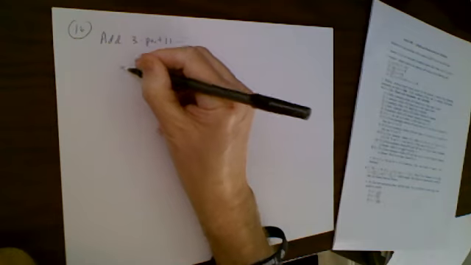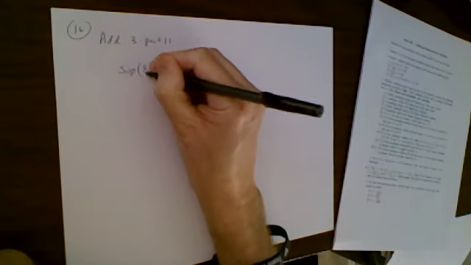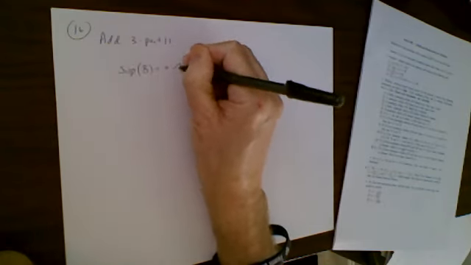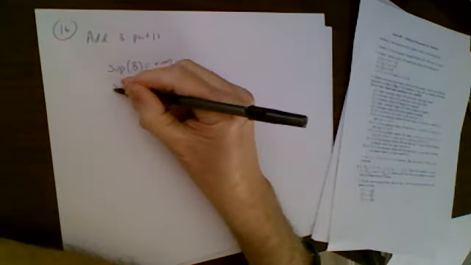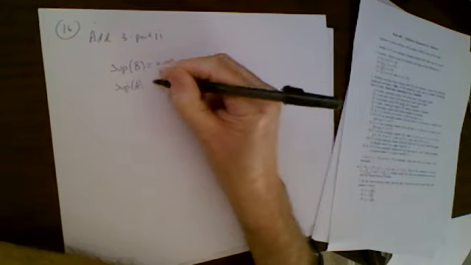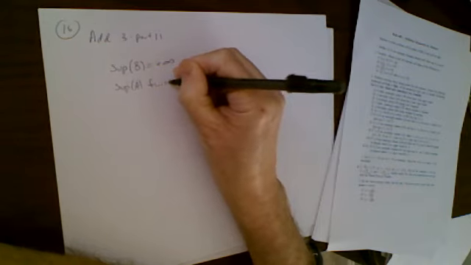One case is that the sup of B is plus infinity. Well, since the sup of A is less than the sup of B, the sup of A is finite.